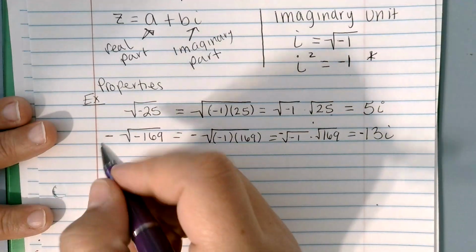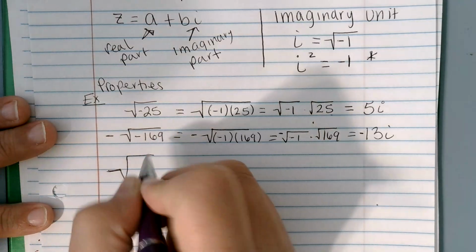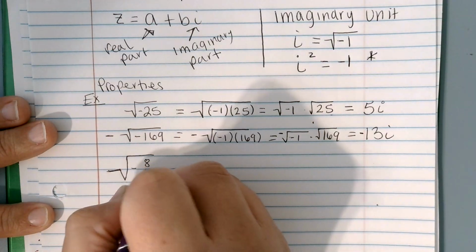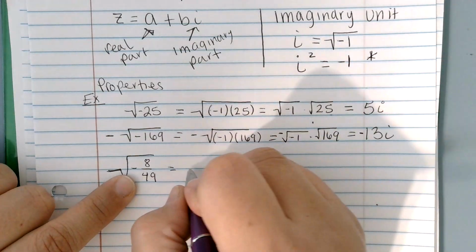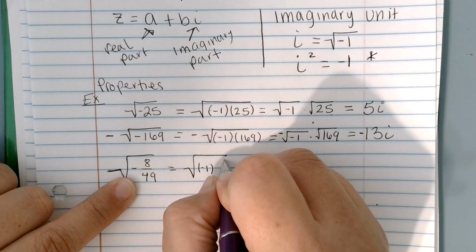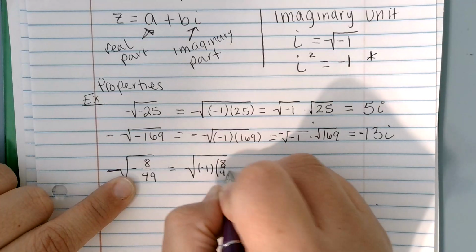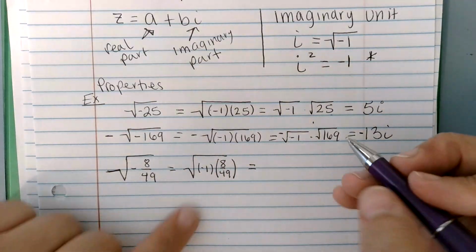Another example of this can be used when you have the square root of a fraction. So the square root of -8 over 49. That negative on the outside is going to have the same effect that it has been. We're going to pull out a -1, and then we can leave 8 over 49 together. But I don't like that it's a fraction, right?